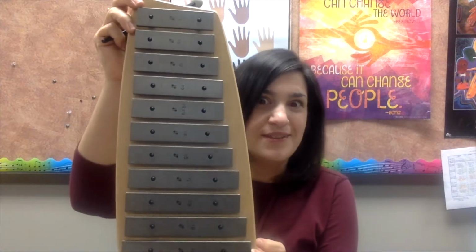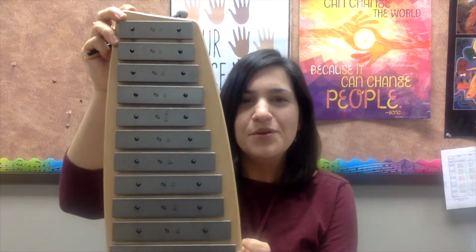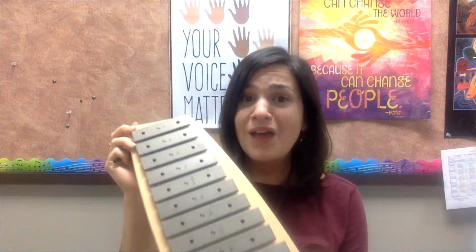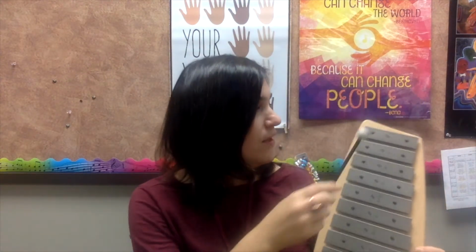Now I'm going to show you the different pitches on this glockenspiel, or we'll just call it a xylophone to make it easier, but it's the same idea. I have different size bars on this instrument. I've got really, really small ones and really big ones. So the smaller bars are going to sound higher. They have a higher pitch. The bigger bars are going to sound lower. They have a lower pitch.